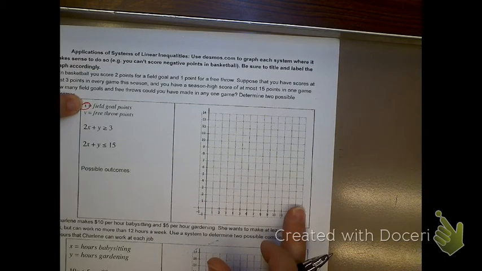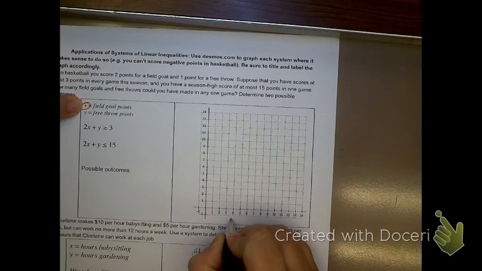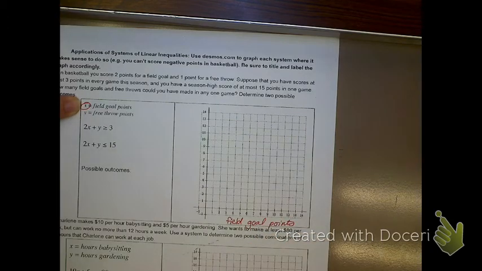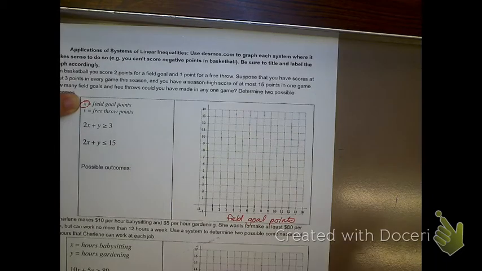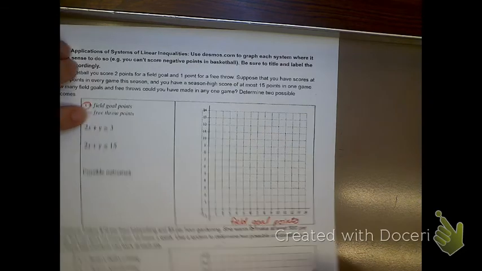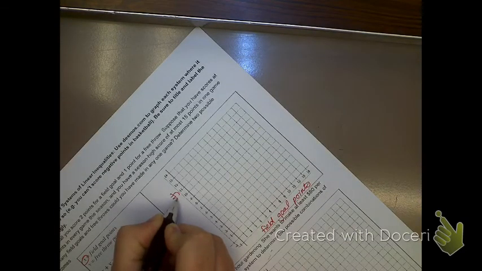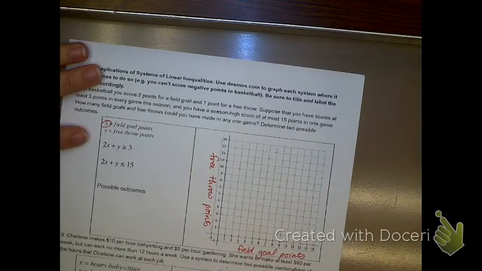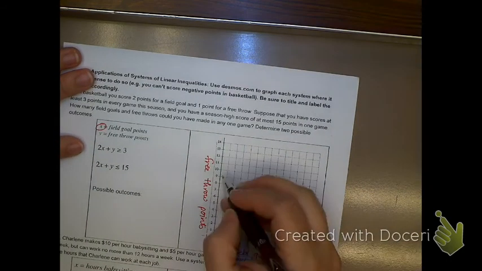Horizontal. It says it's the X values, therefore it's my horizontal. So I need to label that X-axis as the field goal points. What am I going to label the Y-axis as? The free throw points. Yeah? And I'm going to go ahead and graph that on my graph, and I'm going to talk about that shaded region.